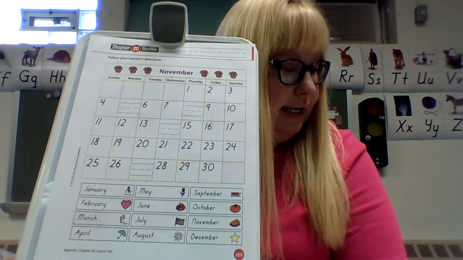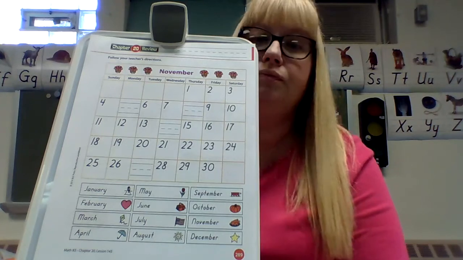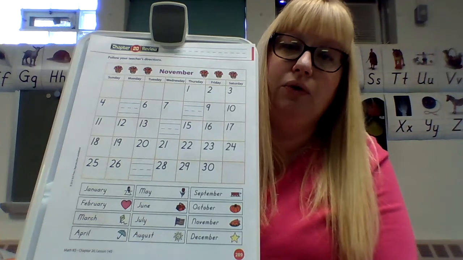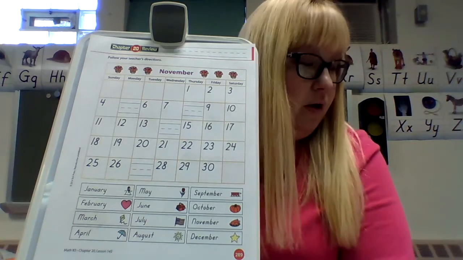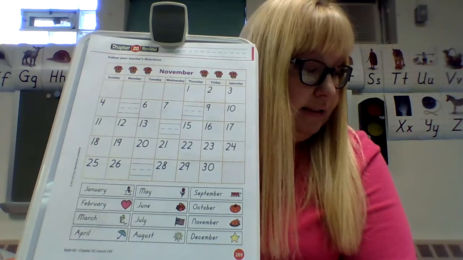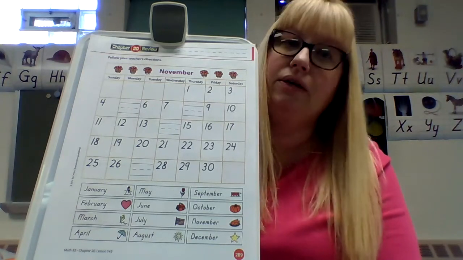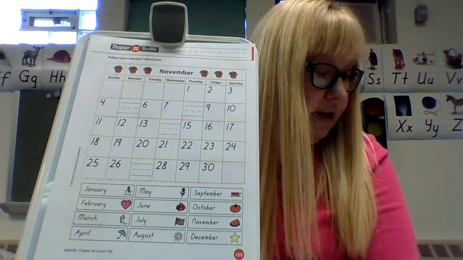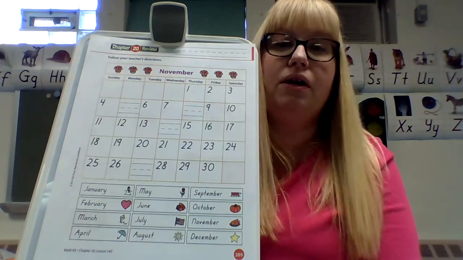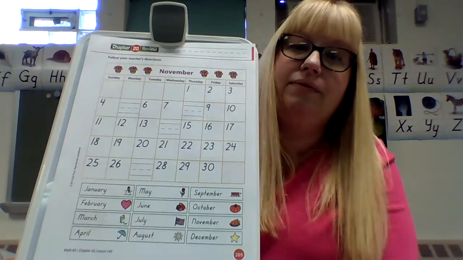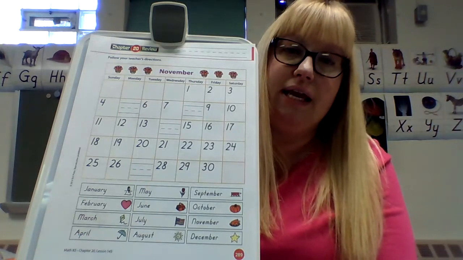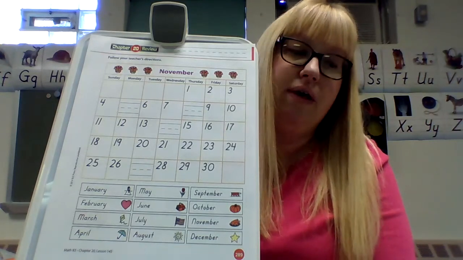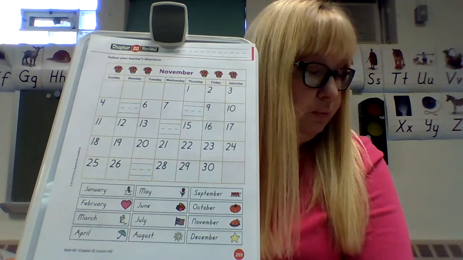Next color you're going to get is blue. After you're done coloring November 6th red, get a blue crayon. Every year we celebrate Veterans Day. Remember, we had our celebration up at the church this year we had for them. And Veterans Day is always on November 11th. So you're going to color Veterans Day November 11th blue. So color November 11th blue.